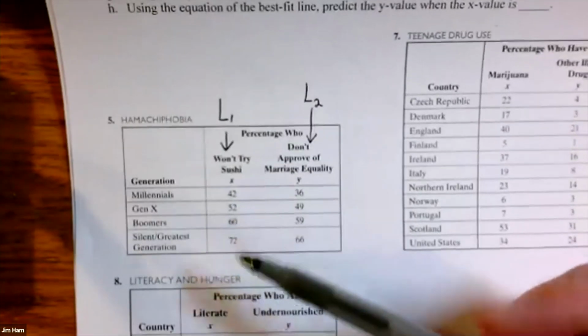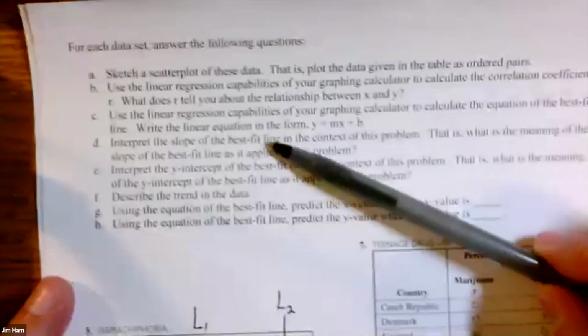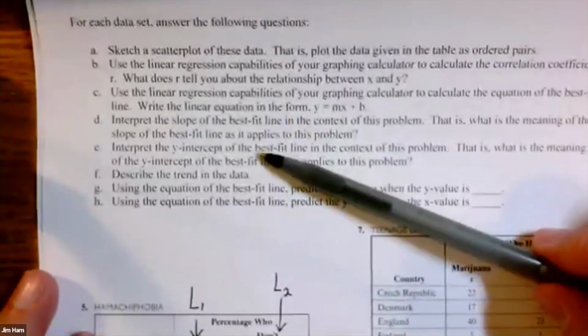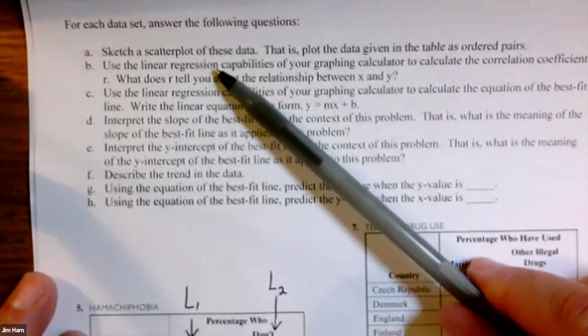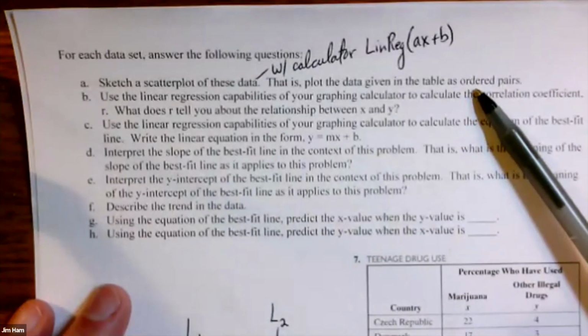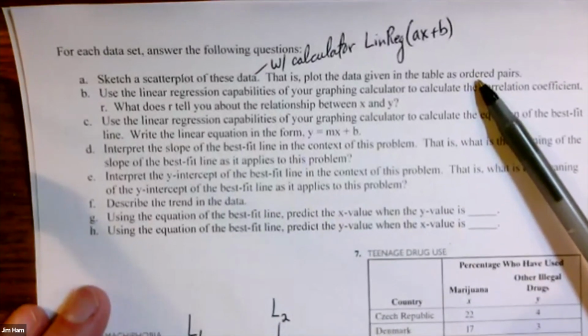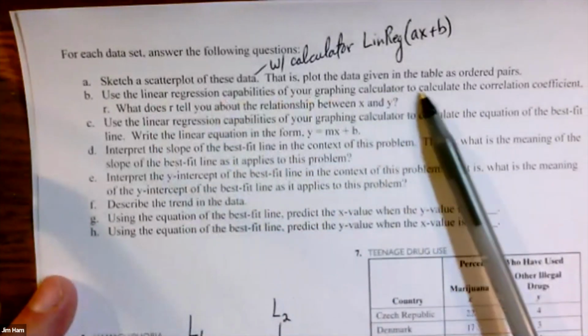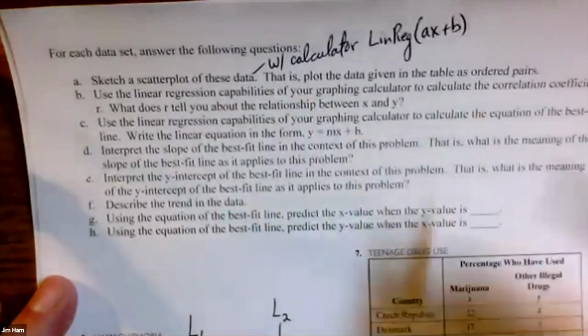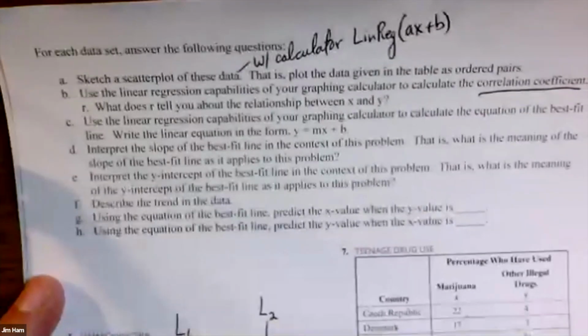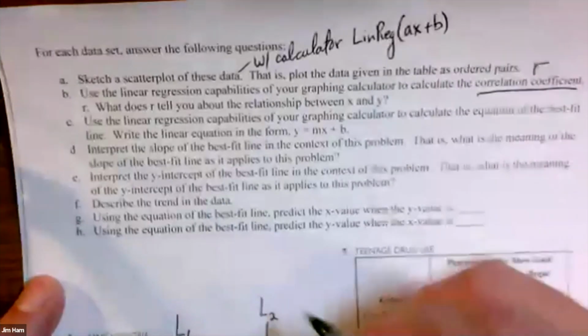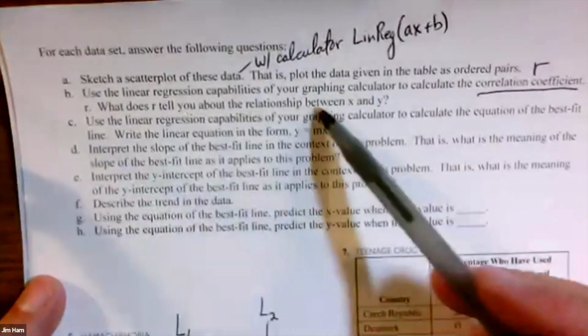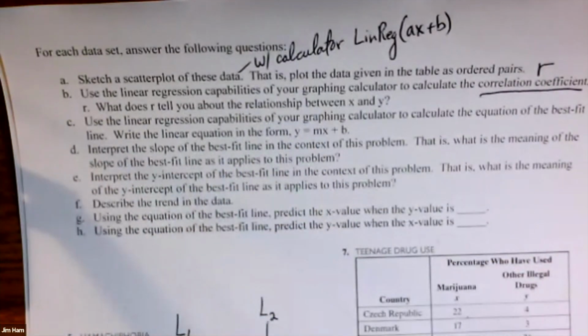All right, so here are some generic questions that you'll be asked on just about all of these. Sketch a scatter plot. You'll do that with the calculator, and you can plot that scatter plot right on your graphing calculator. You'll use linear regression capabilities of your graphing calculator to calculate the correlation coefficient. So that's where we're going next. Correlation coefficient is the R. And then what does that tell you about the relationship between the two variables, X and Y?